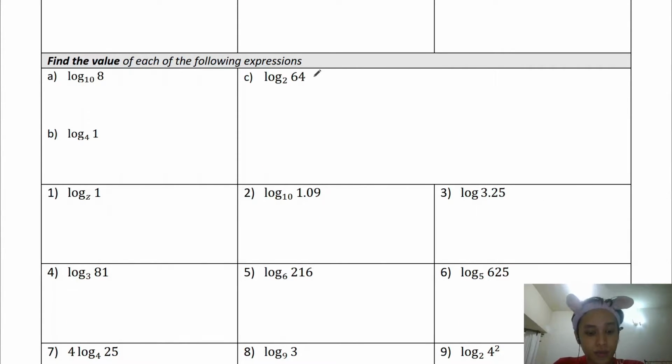Previously we let it into an unknown, then shifted the log to the other side and changed it into the index form. But if I do not want to use the index form, I can use the change of base to solve this question. So I change this into base 10 log, log 10 of 64 divided by log 10 of 2.